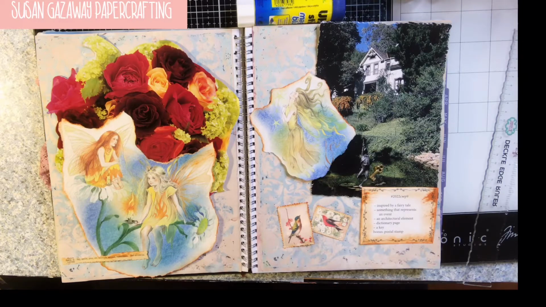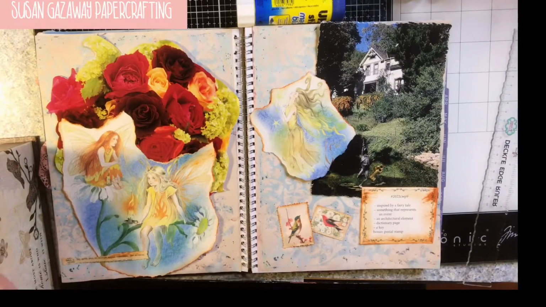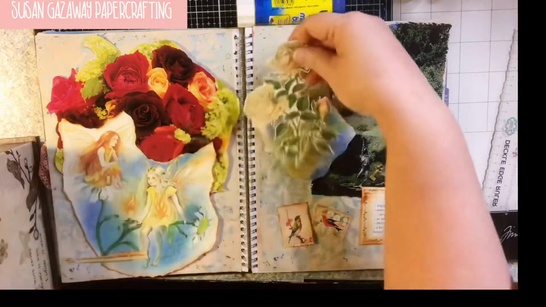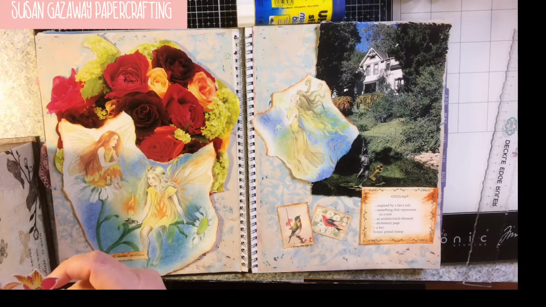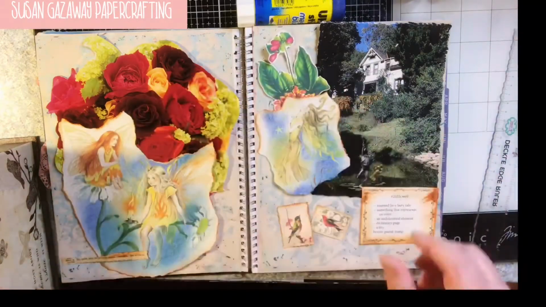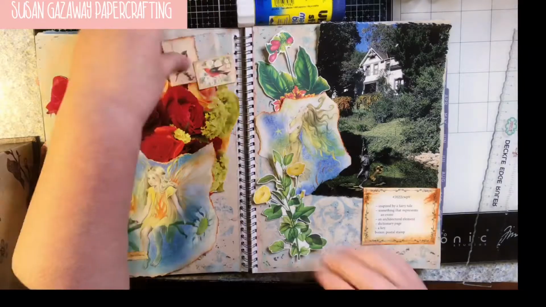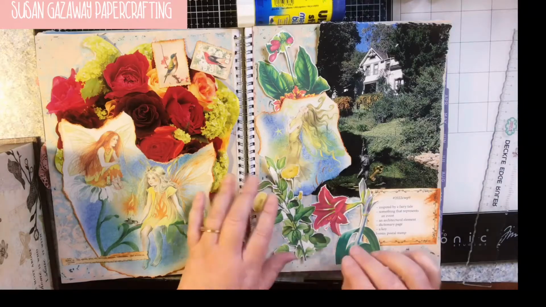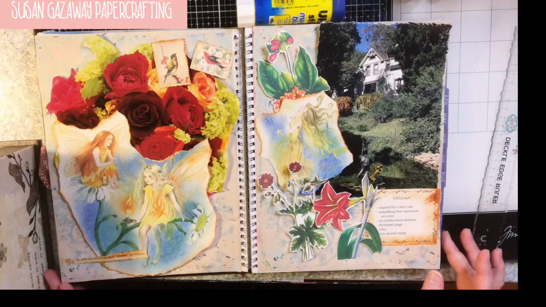Let me get my fussy cut flowers, because I think I'd like something along there. Find something tall and long. I think I want something color. I like that.